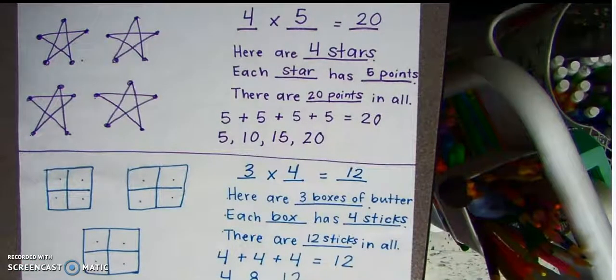It's the same thing. It might seem silly, but I want you to repeat this after me. Equal groups, number of groups, times number in the groups. Let's repeat that one more time.